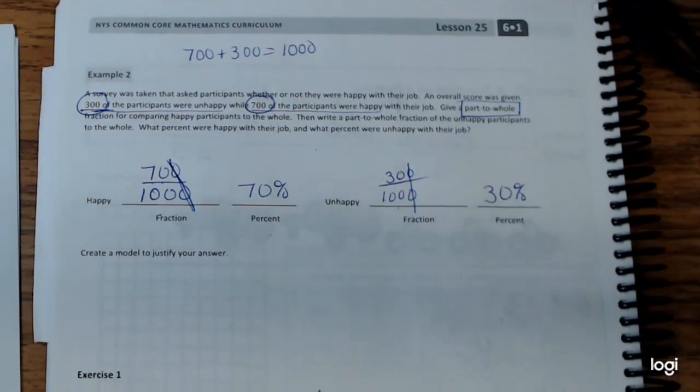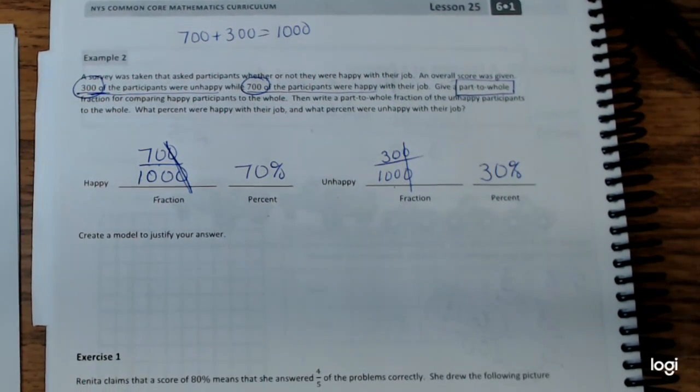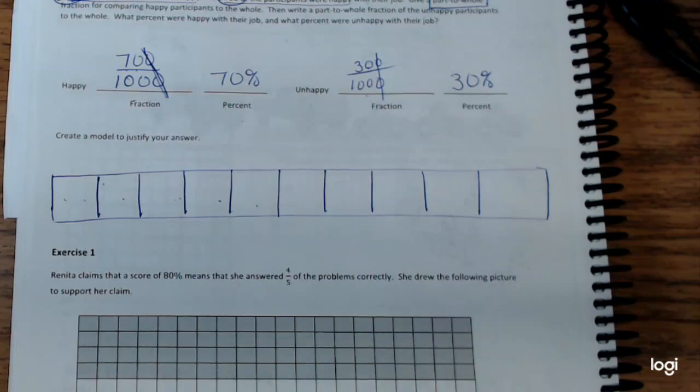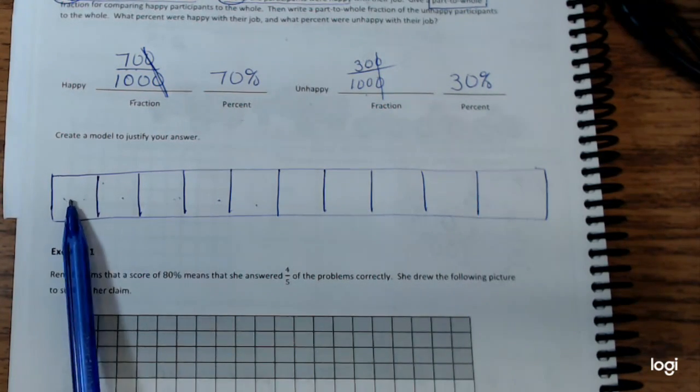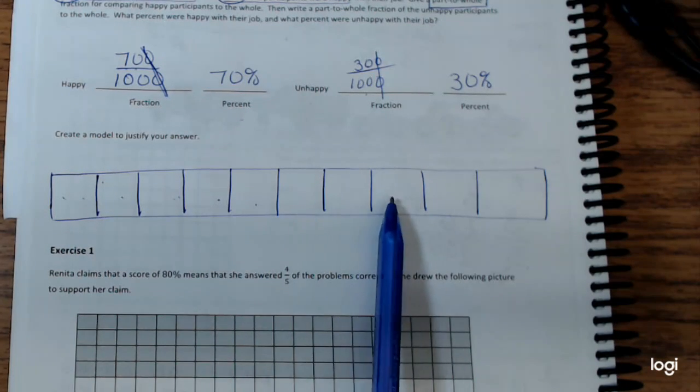Okay, now we have to make a model. Well, let's see. We're going to make some tape diagrams. All right, so if you notice, what I'd like for you to do is make a tape diagram here, and we're going to make 10 boxes. 1, 2, 3, 4, 5, 6, 7, 8, 9, 10.